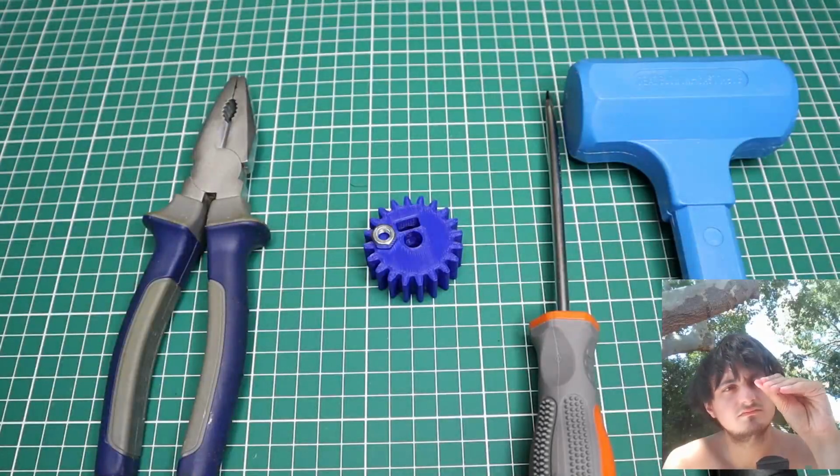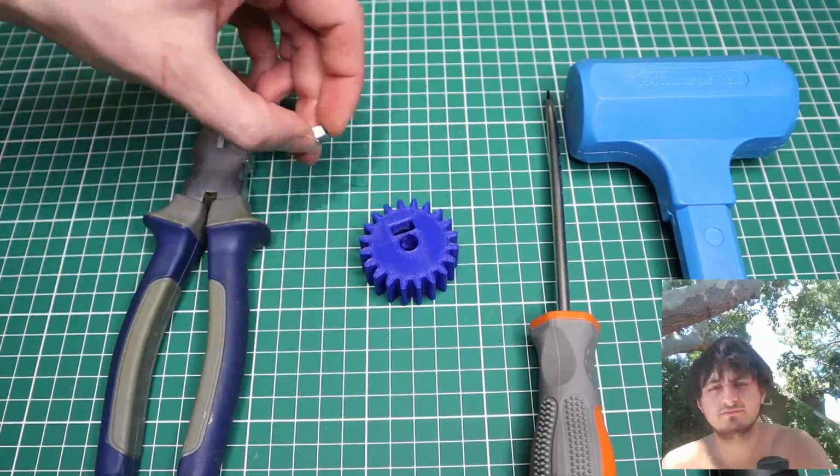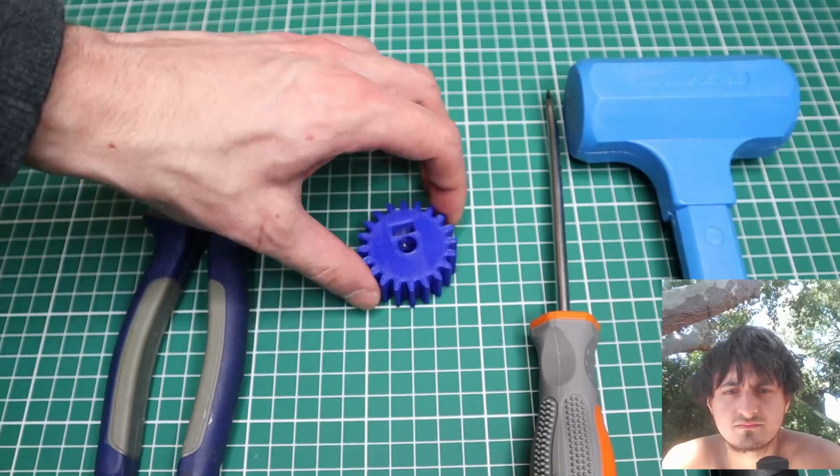One thing that I neglected to show you before is how you can insert the nuts into the pocket. If it is loose, as in this case, then it'll simply drop in. But you honestly want the fit to be a little bit tighter than this.